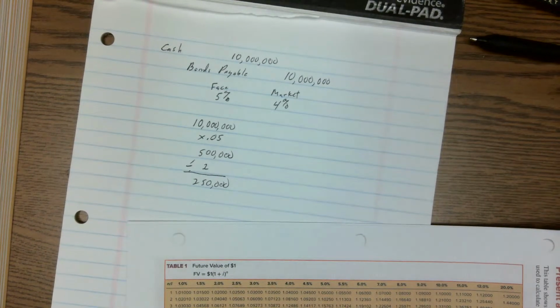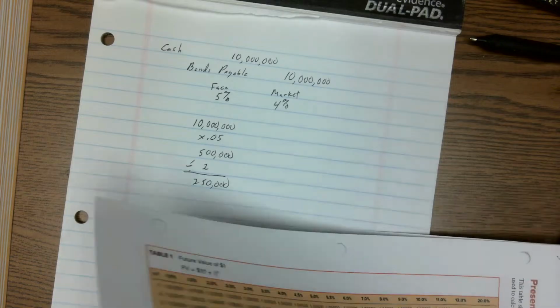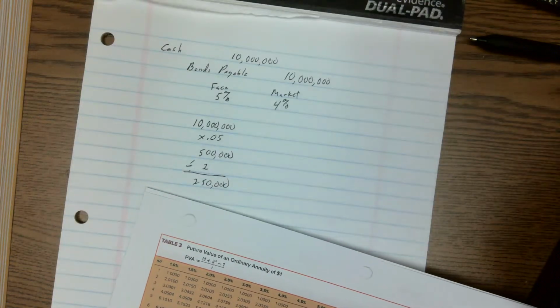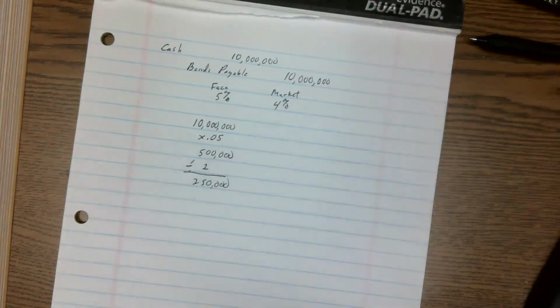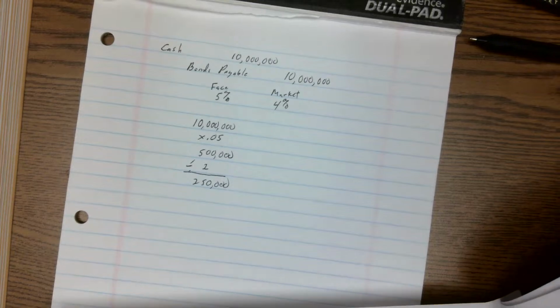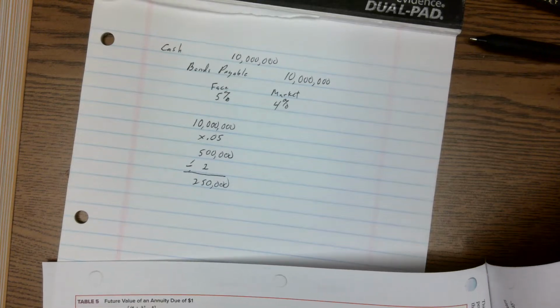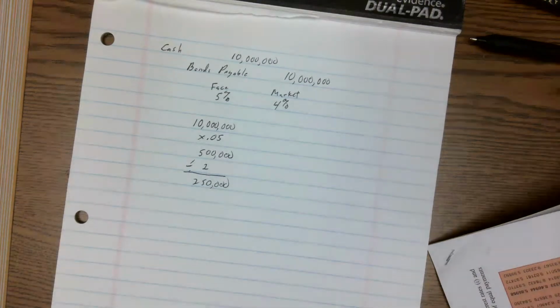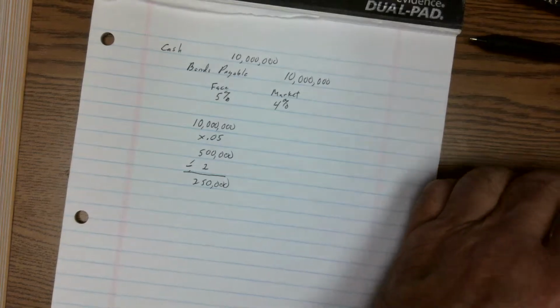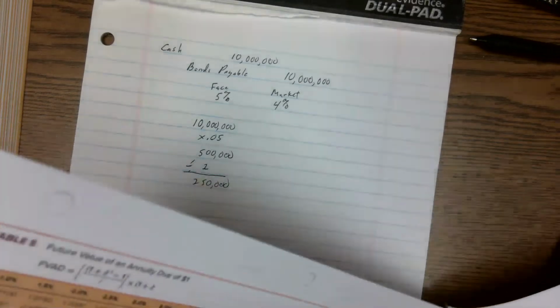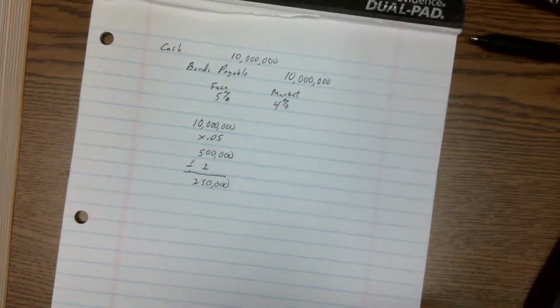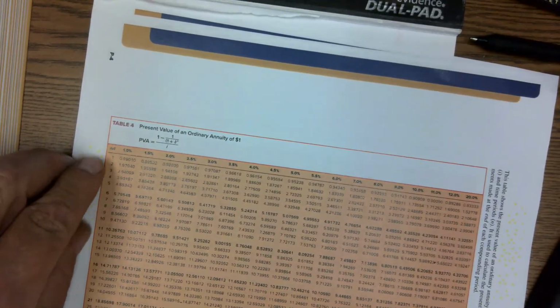And so what we want to know is, what is the present value, let's say this is a 10-year bond, of $250,000 that I pay at the end of every 6 months? Well, this table is calculated, you'll notice it says periods. It doesn't say years.